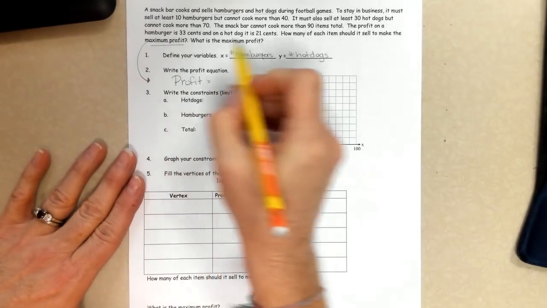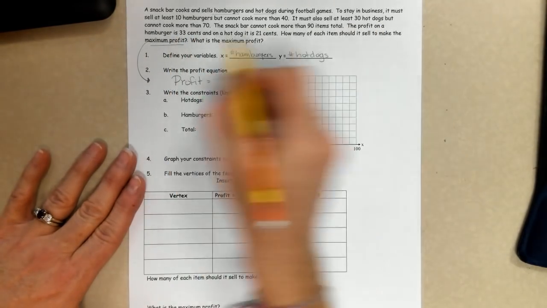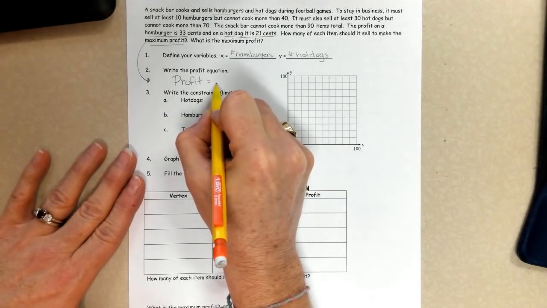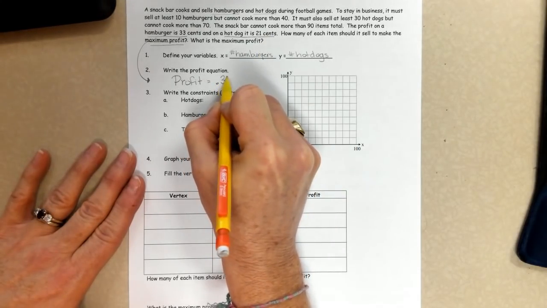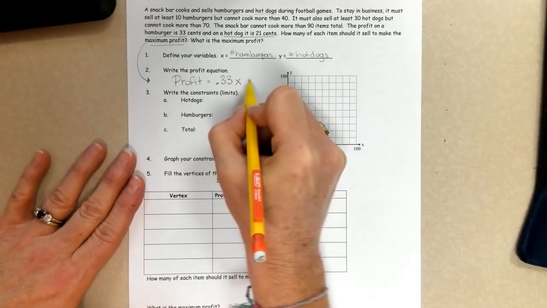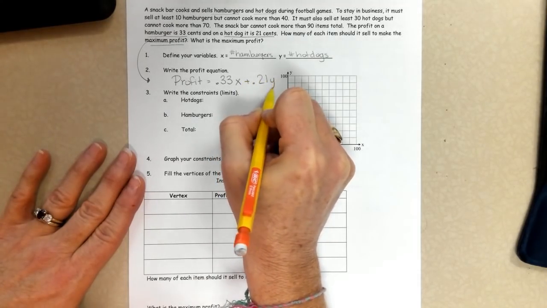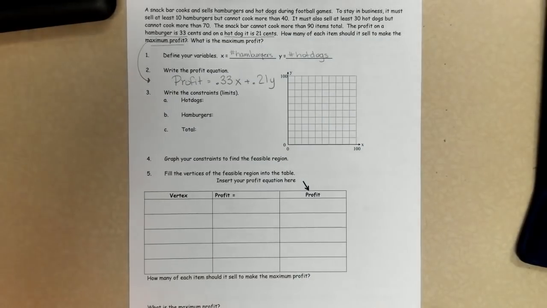Profit equals 33 cents on a hamburger and 21 cents on a hot dog. I'm going to convert those to money by putting them in decimal form there. So my answer in the end will be in dollars and cents.